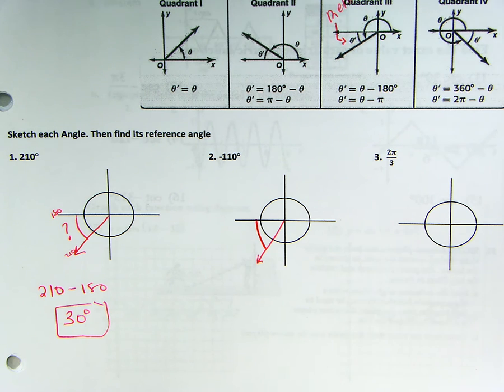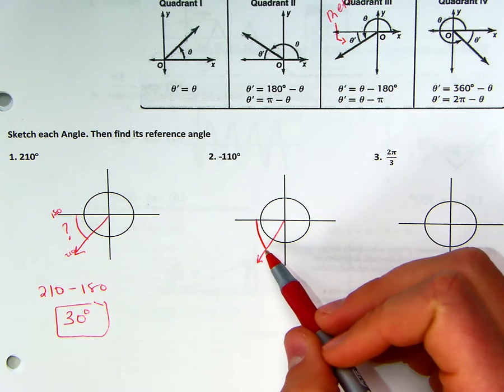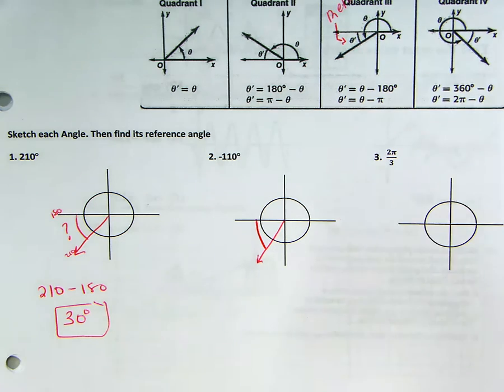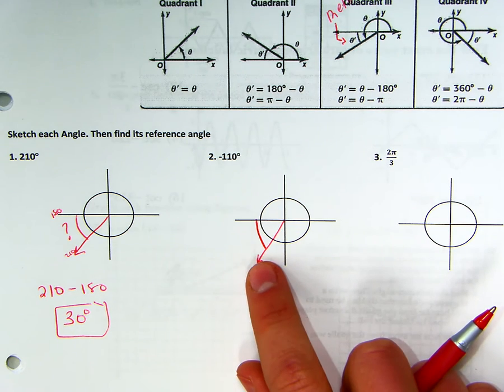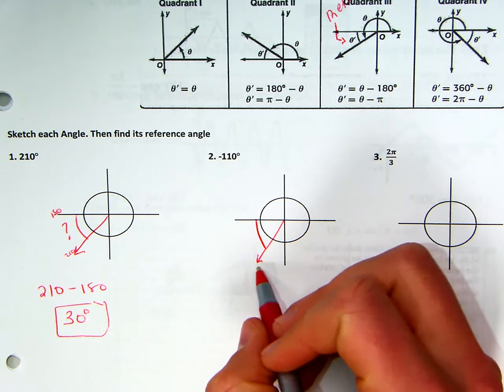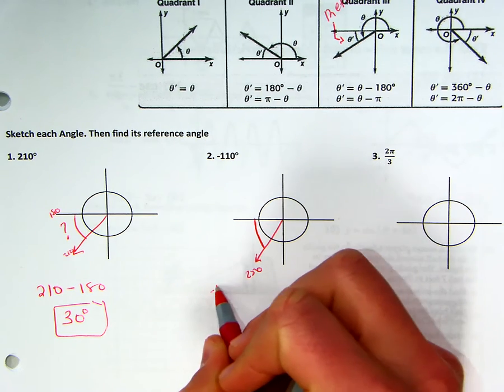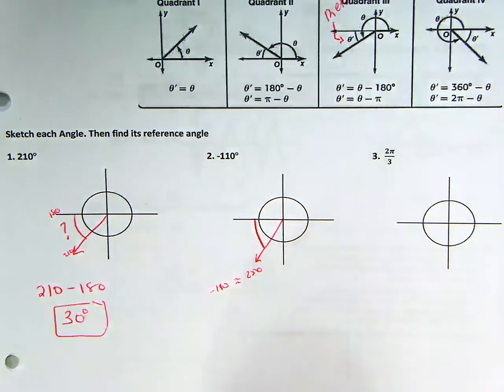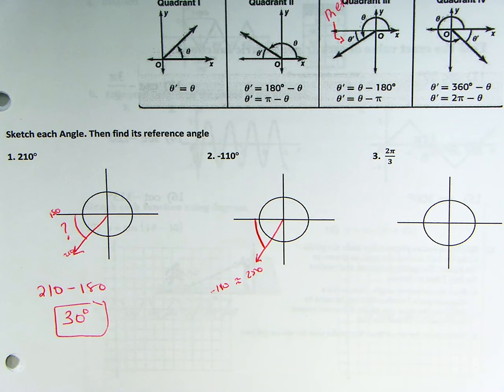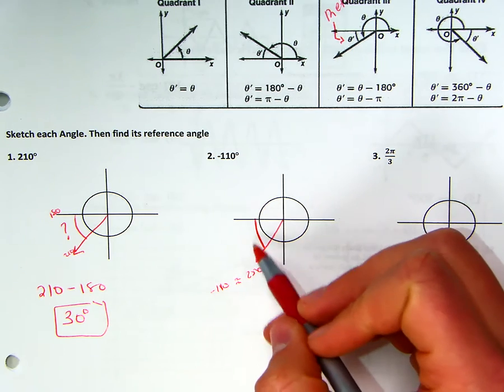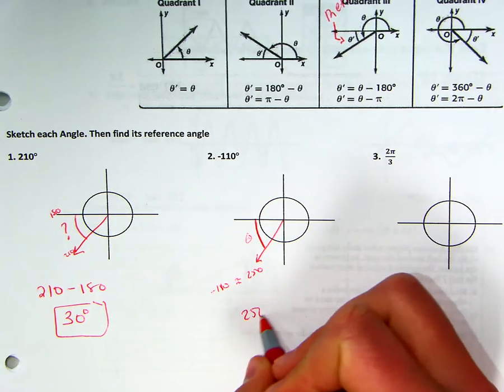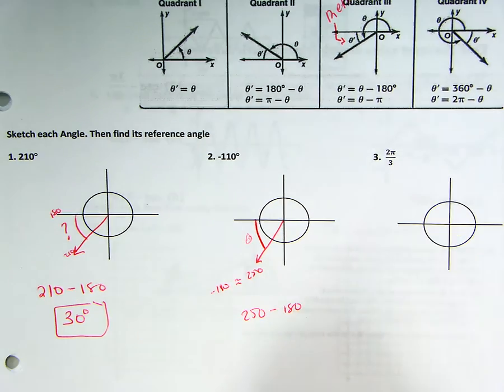The issue with that is you're going to get negative 400 and some, and we're still not sure what that is. So if I knew this was negative 110, if I add 360 to that, that'll tell me what this side is right here. So that would be 250. So negative 110 is equivalent to 250. And now I can find this angle right here by doing 250 minus 180. And I get 70, I believe.